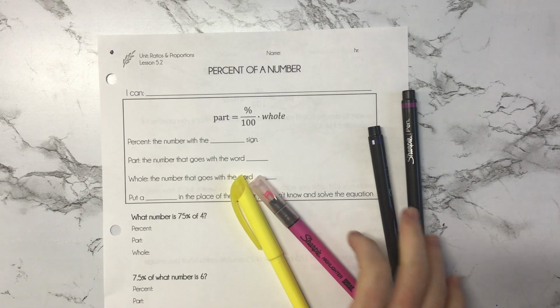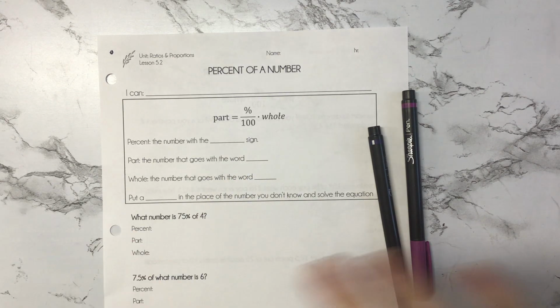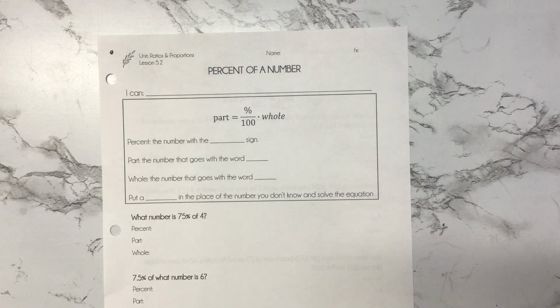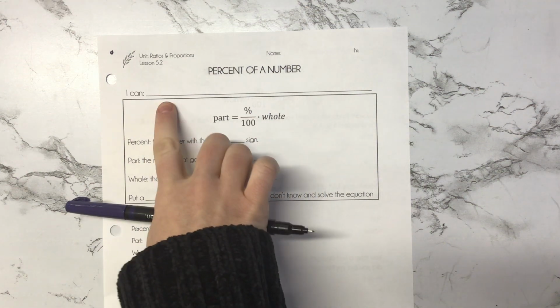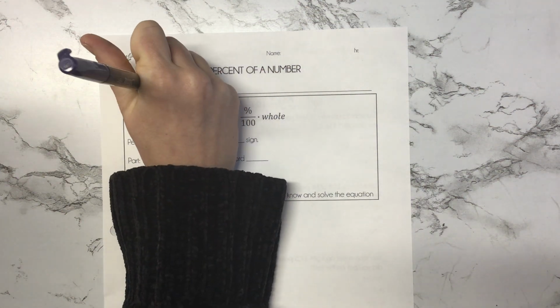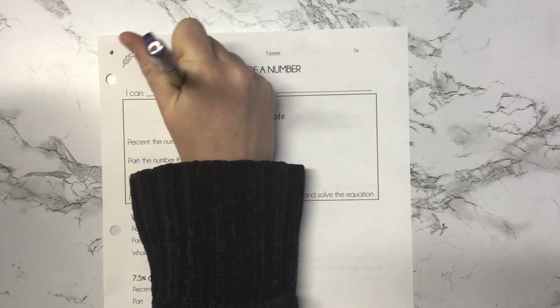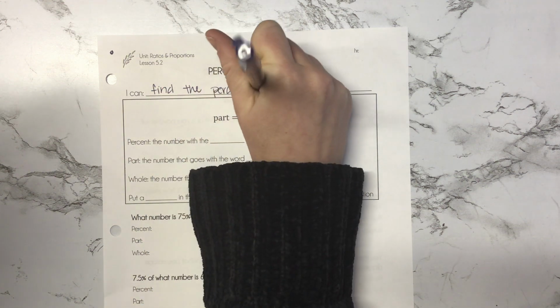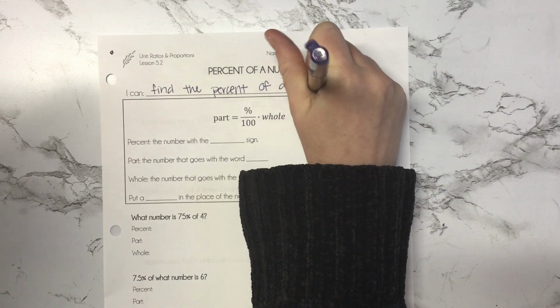All right, so last time we just sorted the pieces of a percent equation, and now we're going to actually use that and find the answers to those questions. Okay, so again, we're going to say that I can find the percent of a number.